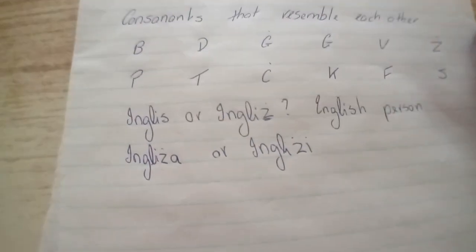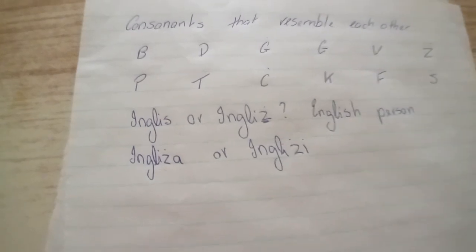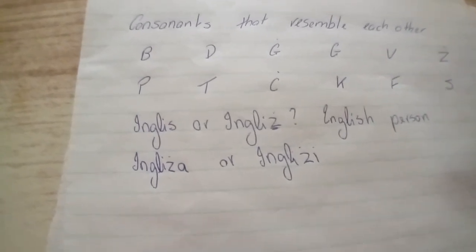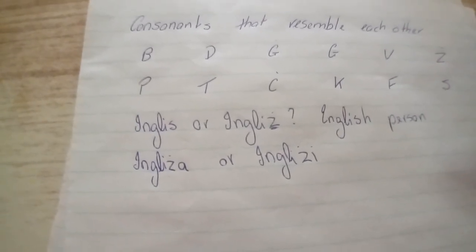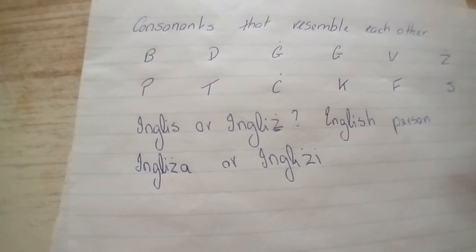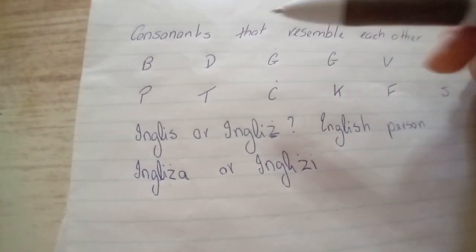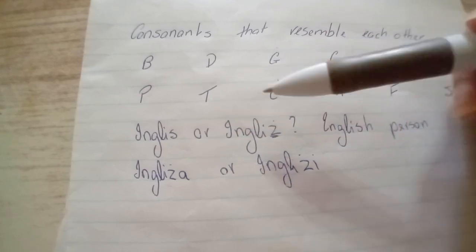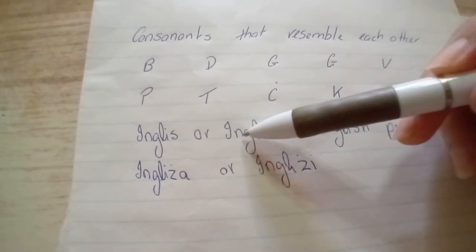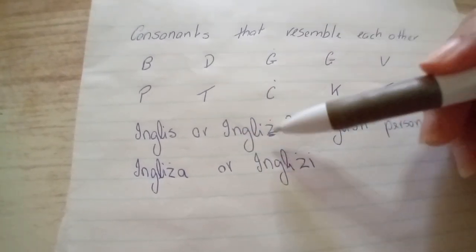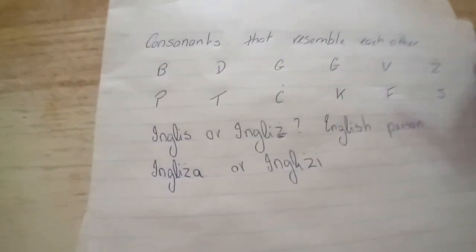So the word Ingliz is written with the letter Z. When we write the word English, it has to end with a Z.